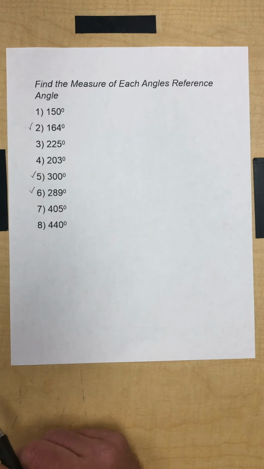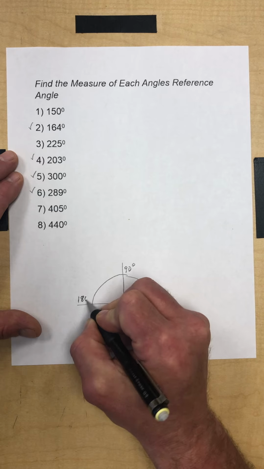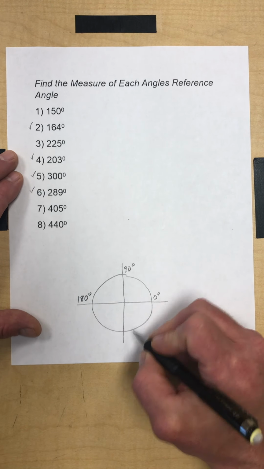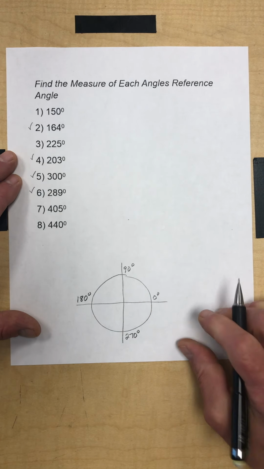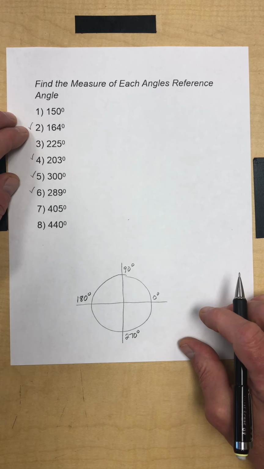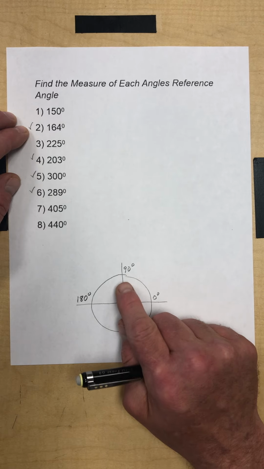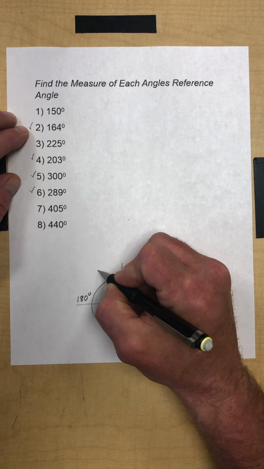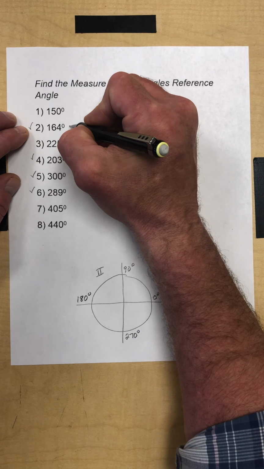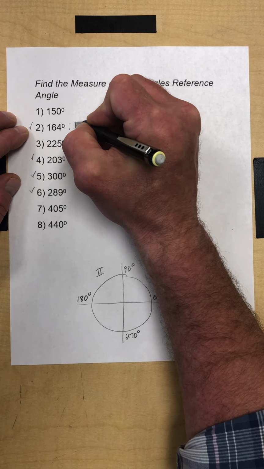Okay, so if I'm in my unit circle, and 0 degrees starts up here, 90 degrees would be due north, 180 degrees would be due west, and 270 degrees would be due south. So if we're looking at 164 degrees, notice that's between 90 and 180, so we are in quadrant 2 here.